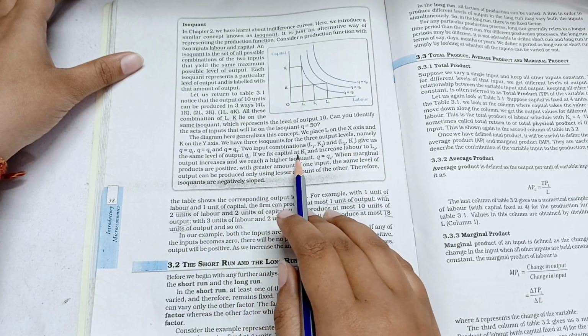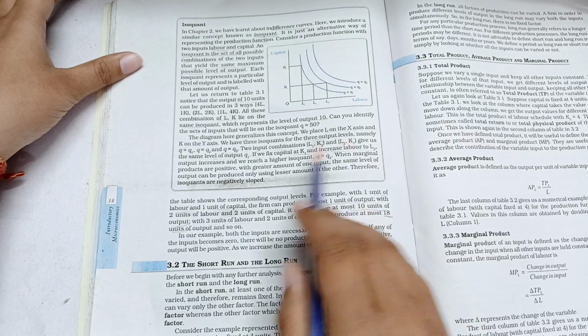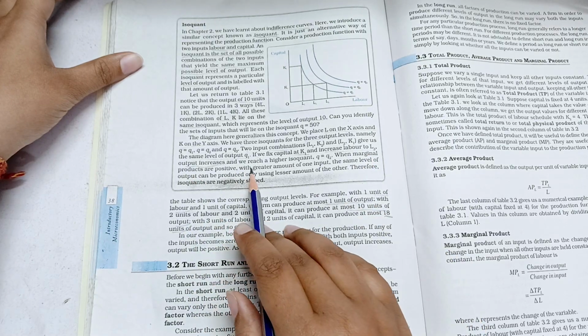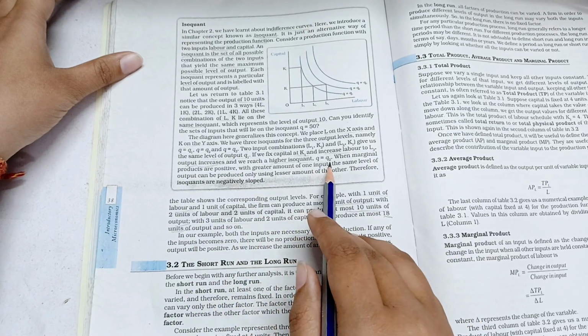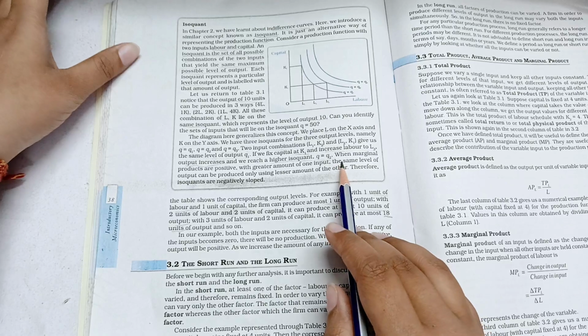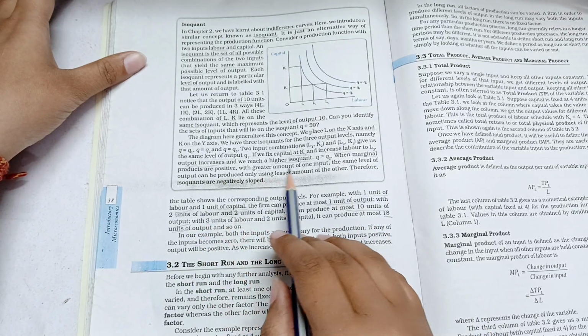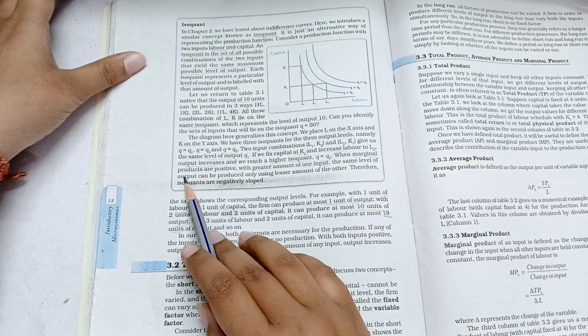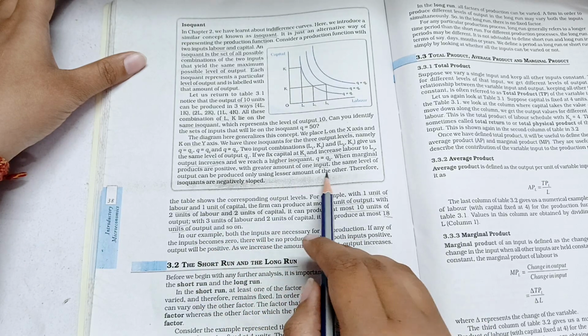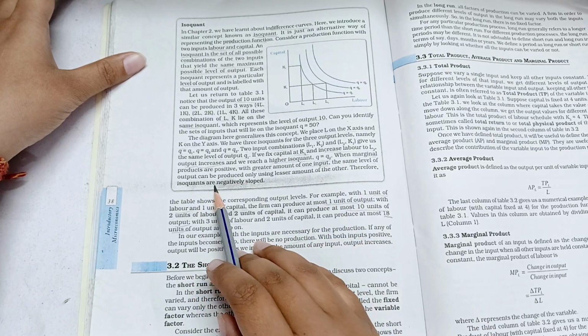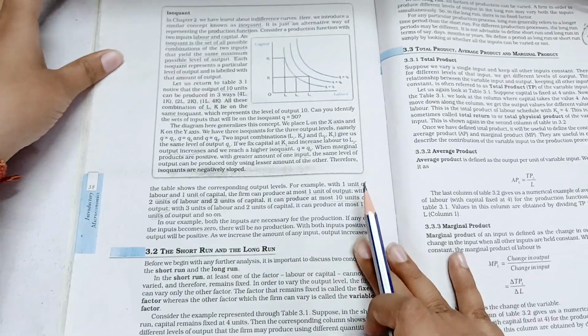If we fix capital at K1 and increase labor to L3, output increases and we reach a higher isoquant Q equals to Q2. When marginal products are positive, with greater amount of one input, the same level of output can be produced only using lesser amount of the other. Therefore, isoquants are negatively sloped.